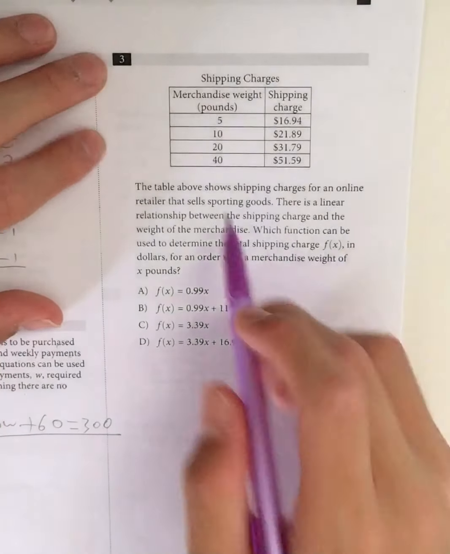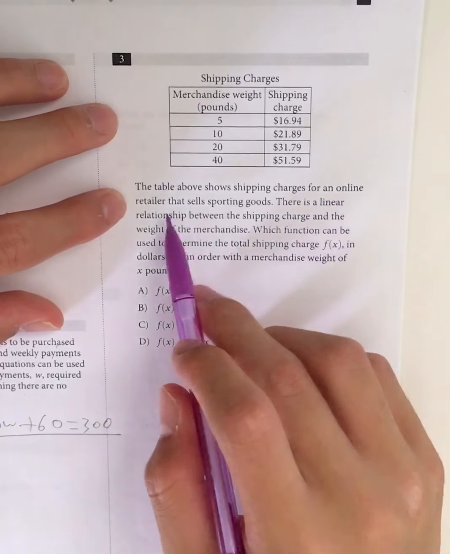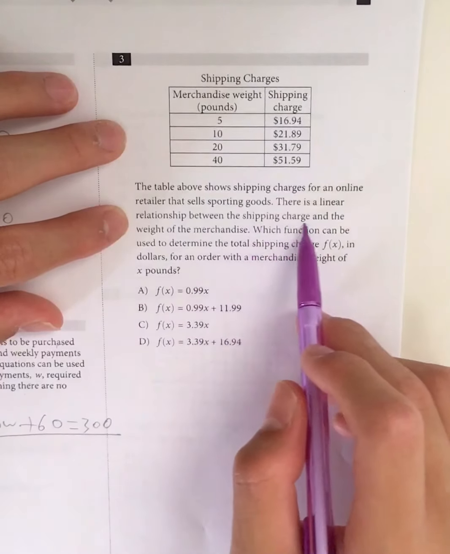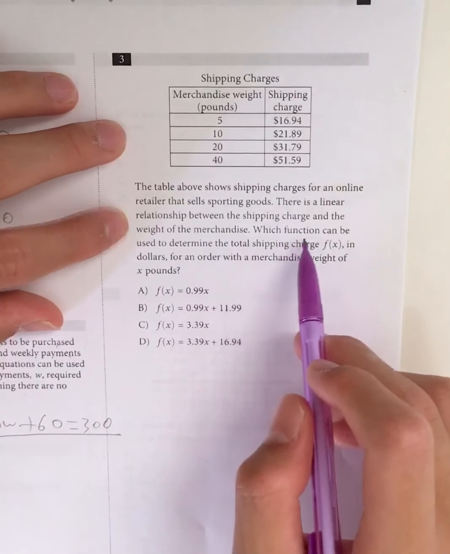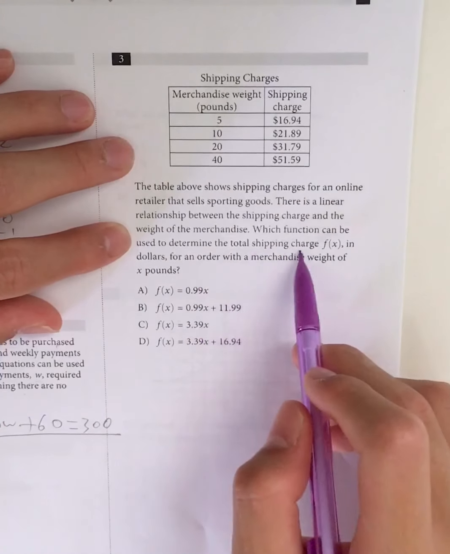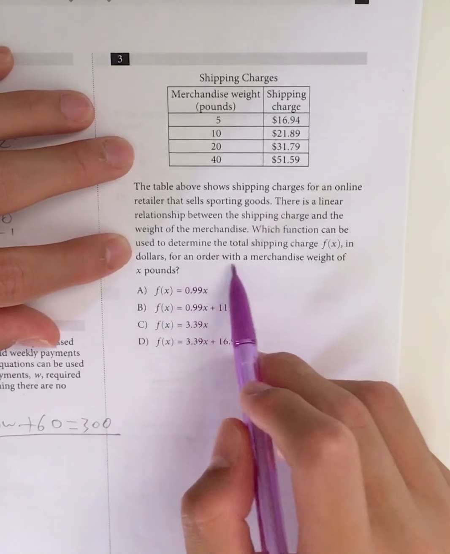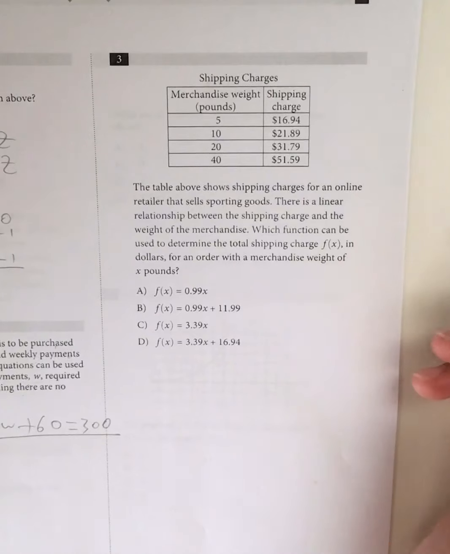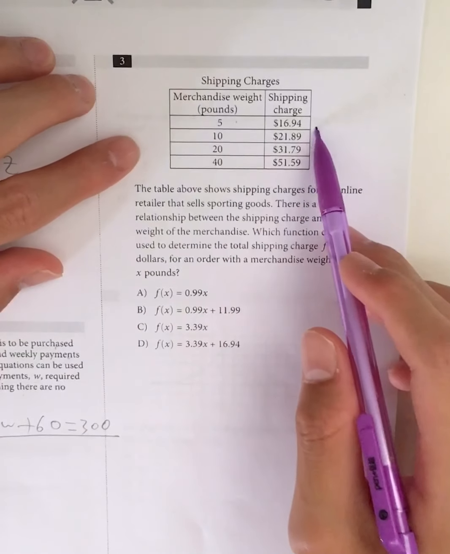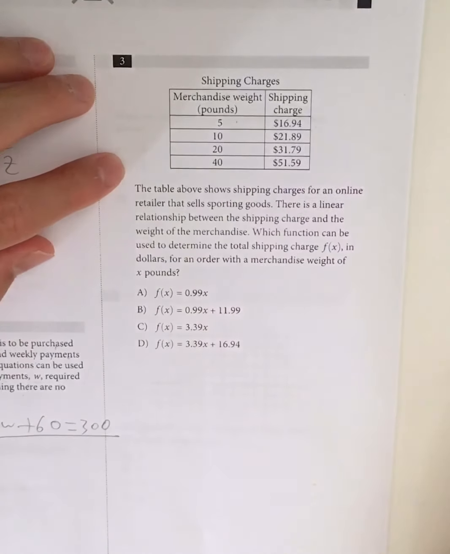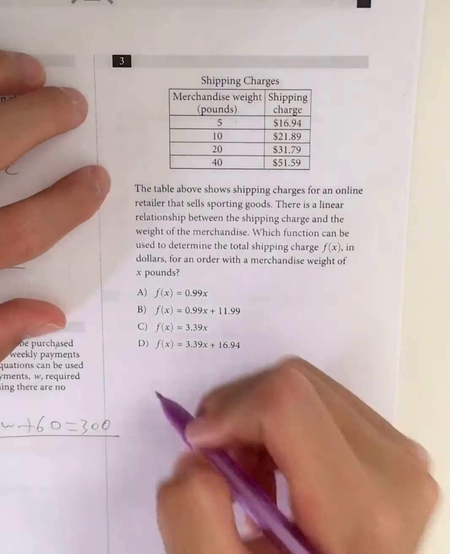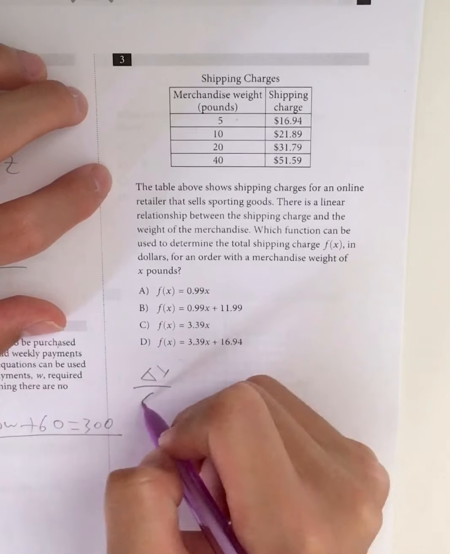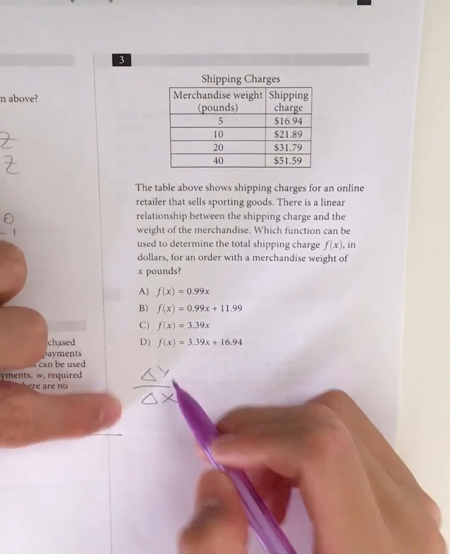So question 3. The table above shows shipping charges for an online retailer that sells sporting goods. This is a linear relationship between the shipping charge and the weight of the merchandise. Which function can be used to determine the total shipping charge, f of x, in dollars for an order of a merchandise weight of x pounds? So basically, what's going to happen here? There's a linear equation, so that means we're going to have to find the slope, and we all love finding slope. So what is slope? I made a video on this before, but it's delta y over delta x, the change in y over the change in x.